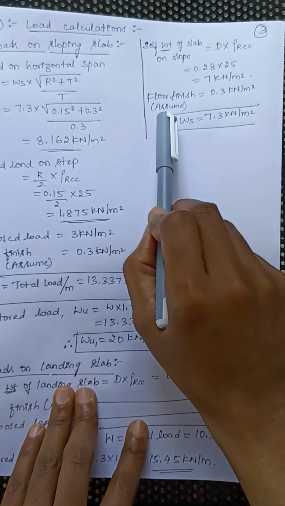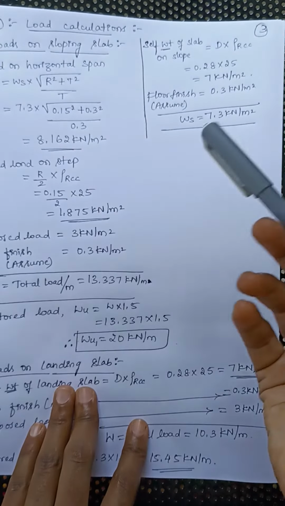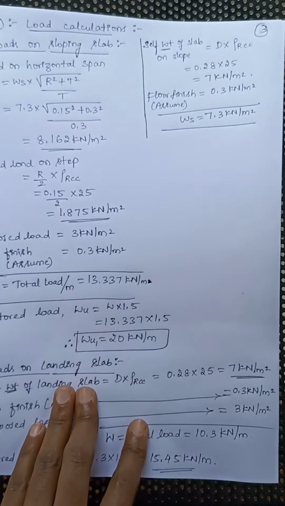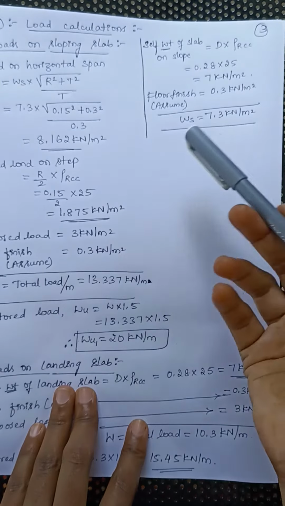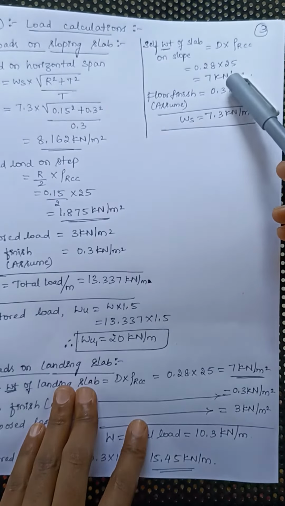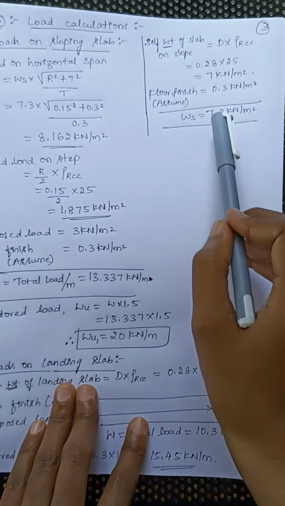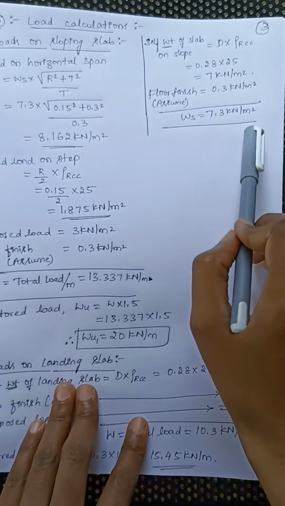Then let us assume a floor finish for the slab as 0.3. We can assume a value in between 0.3 to 0.5 kN per meter square. Here I am assuming a 0.3 value of floor finish for my calculation. Then you add these two values. On adding these two values, you will get the total self weight of the slab, that is 7.3 kN per meter square.